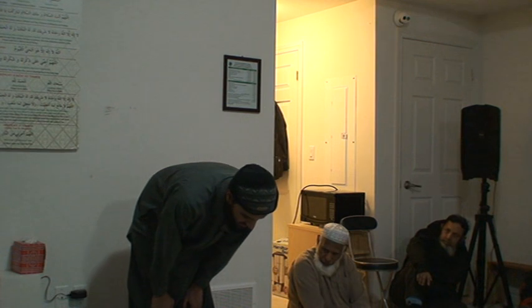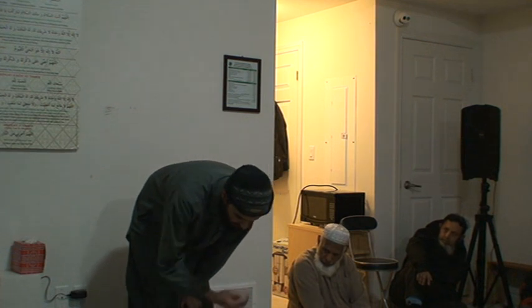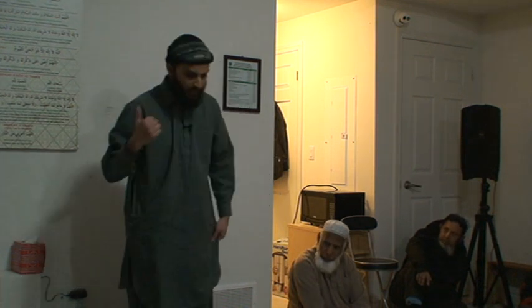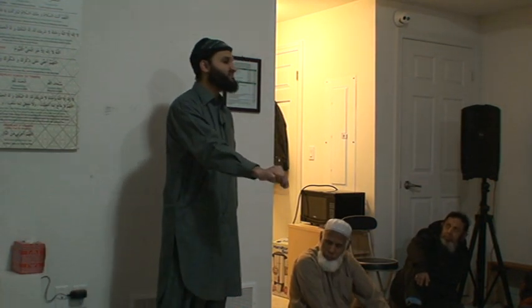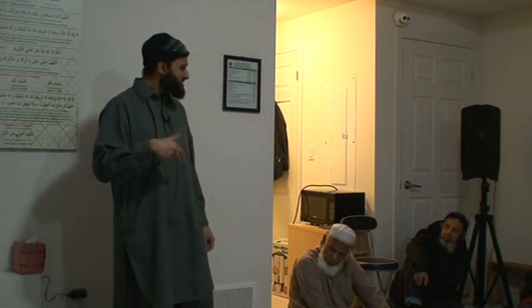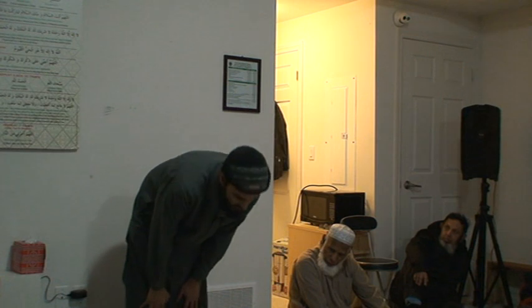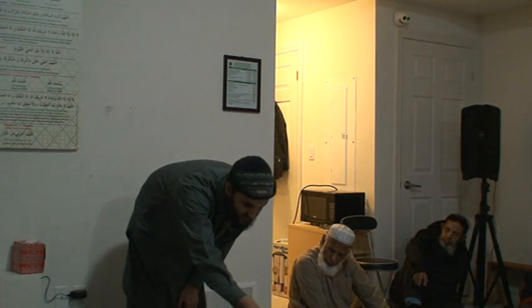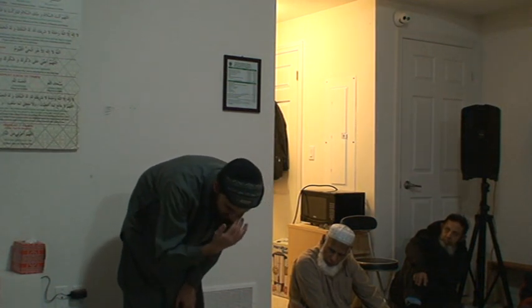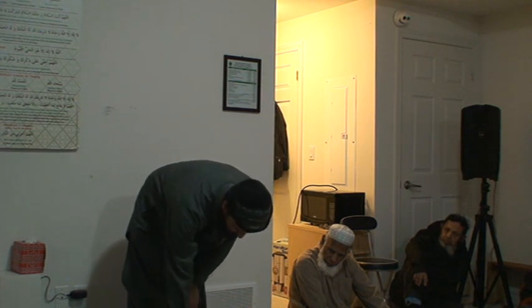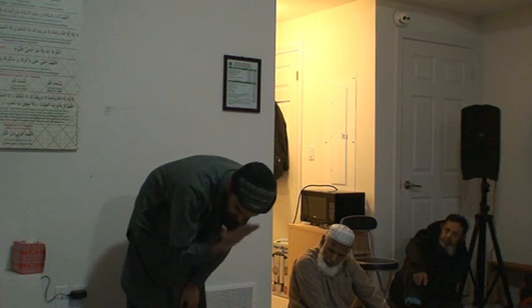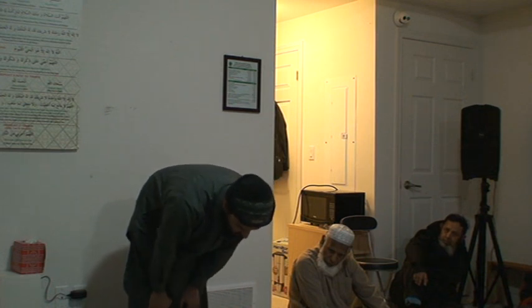Then, what's the next step? The next step is, when we start our salah, the eyes must always look at the place of sajda, except in ruku. Some people erroneously still have their eyes looking at the place of sajda. No, your eyes should be in their natural place of looking. You don't look at your feet, you don't look at the place of sajda, just wherever your eyes naturally go, okay?